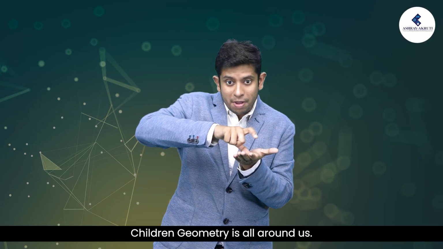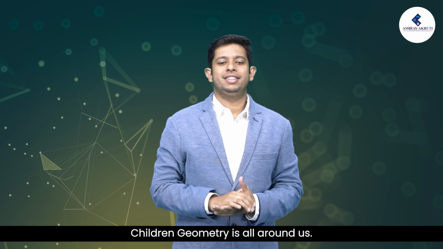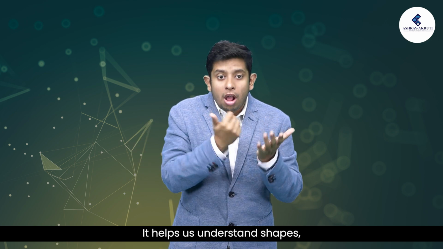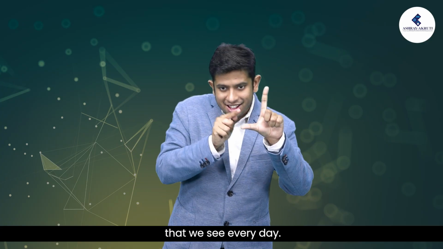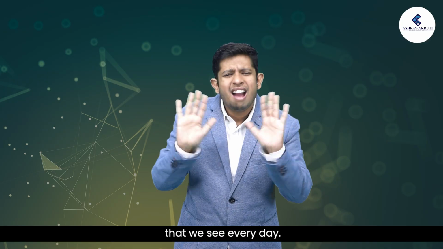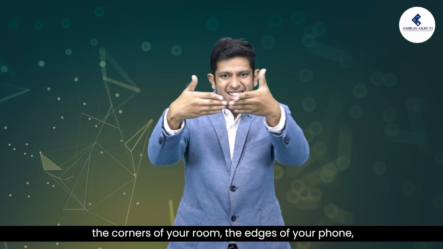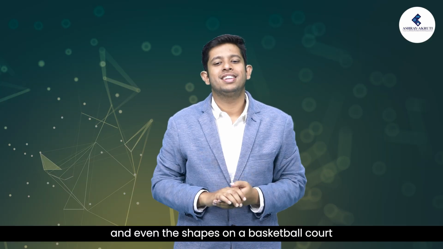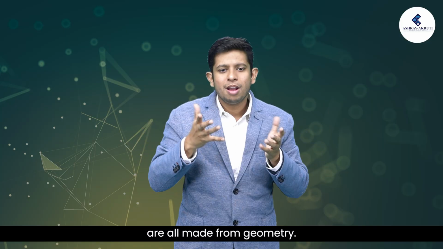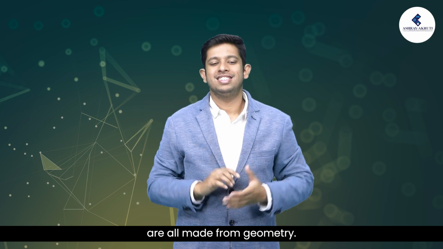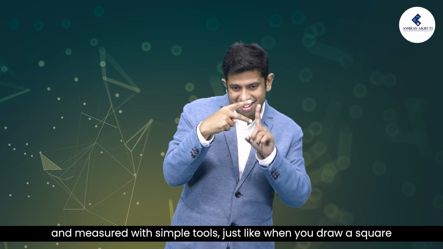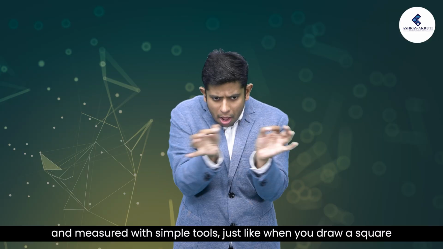Children, geometry is all around us. It helps us understand shapes, lines, and angles that we see every day. For example, the corners of your room, the edges of your phone, and even the shapes on a basketball court are all made from geometry. These shapes can be drawn and measured with simple tools, just like when you draw a square or a triangle in your notebook.